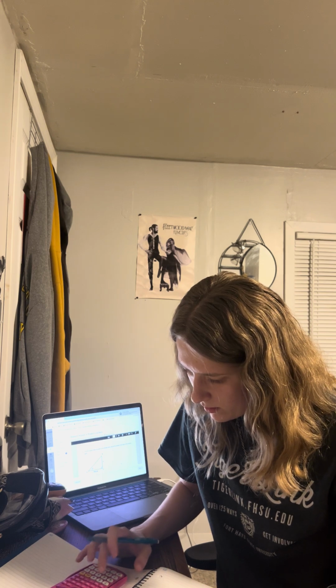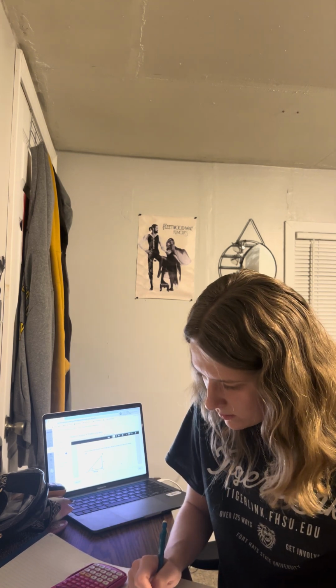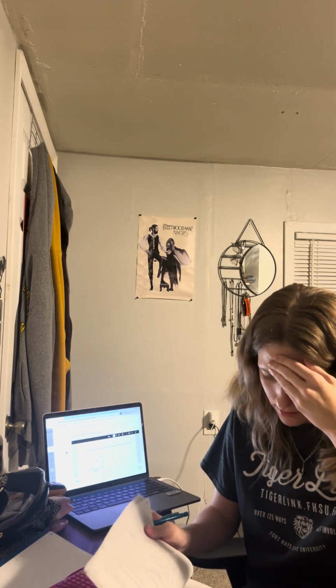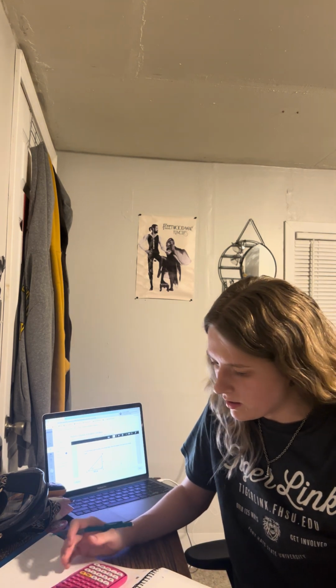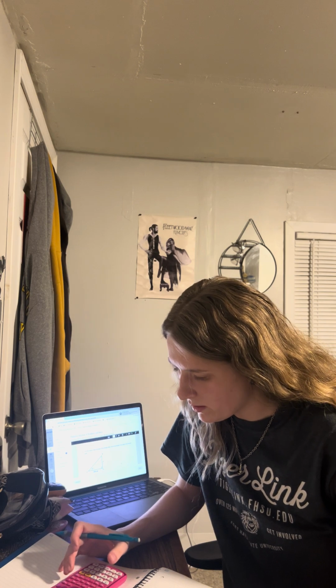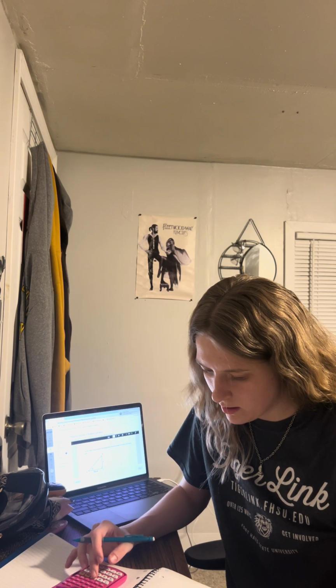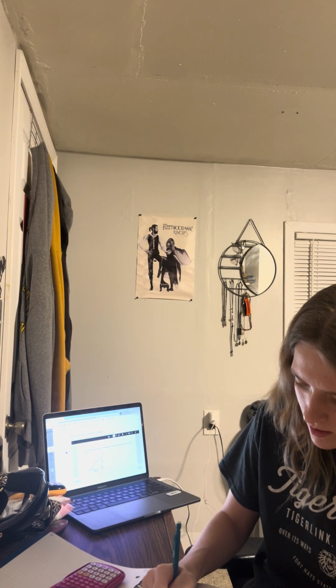So 150.4 divided by 188.3 gives 0.798. Now we'll do shift sine of 0.798, and we get B is approximately 53 degrees. I want to make sure that it's still recording. Cool.